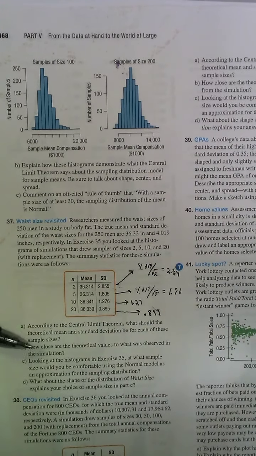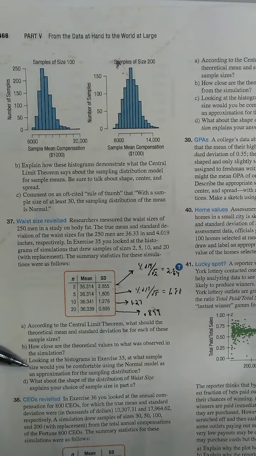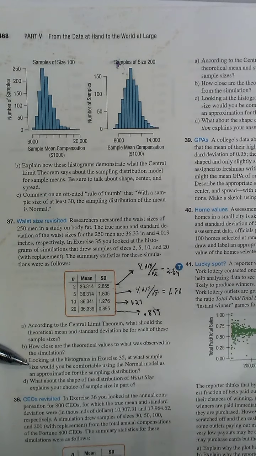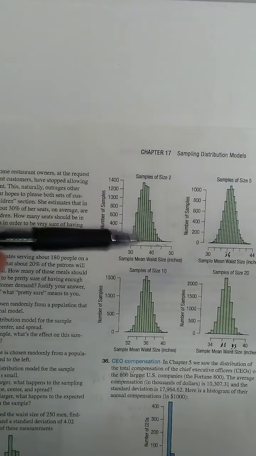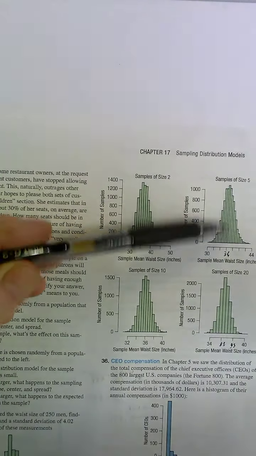Very close. Looking at the histograms in 35, at what sample size would you be comfortable using the normal model? So you go back and look at those and say, which of these guys do you think is normal enough? That one, a little skewed. That one looks pretty good. I'd go with 5. What about the shape of the distribution of waist size explains your choice of sample size in part C? It's pretty close to normal. The original shape is pretty close to normal, so sample size can be small.